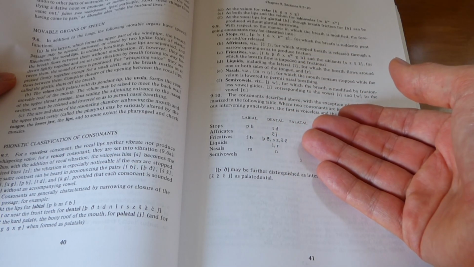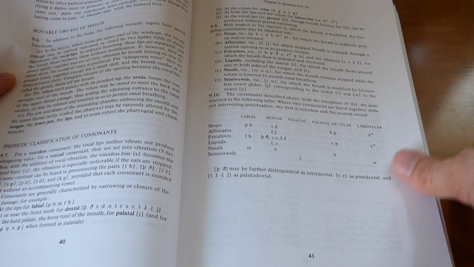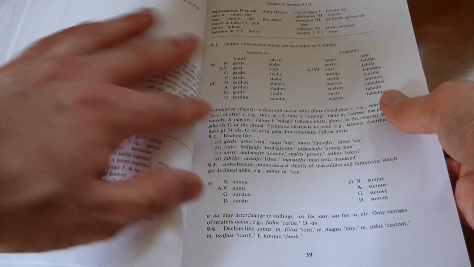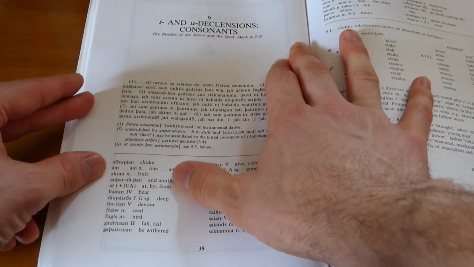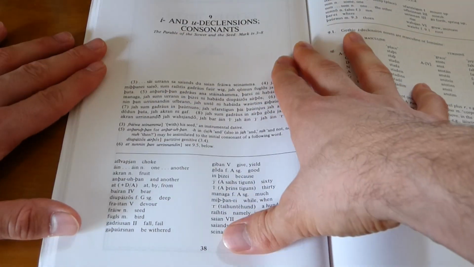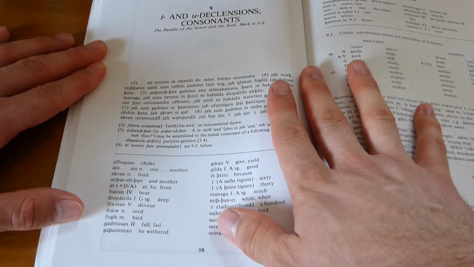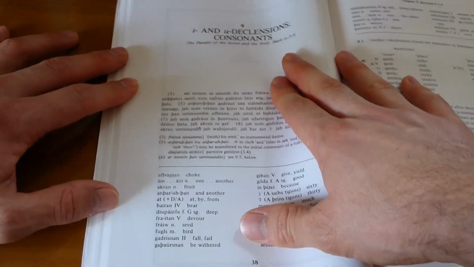Things like the labial, dental, palatal or velar, labial-velar, stops, affricatives, things like that. A lot more technical linguistic terminology. A side note here: each text has a custom dictionary below, organized alphabetically, so that actually makes it easier to find. There is a glossary at the end, which we'll take a look at shortly.